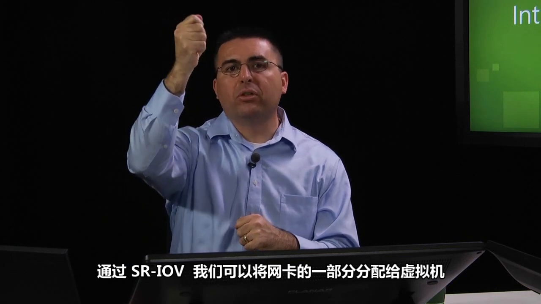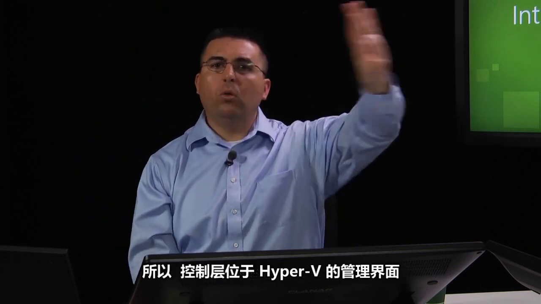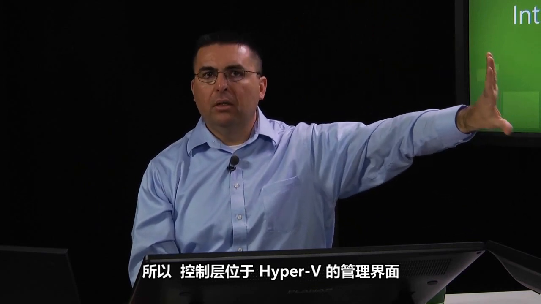With SRIOV, we're assigning a portion of the NIC into the VM. And what do I mean by a portion of it? Well, we basically divide a NIC into two parts: the control plane and the data plane. The control plane is how you're allocating, assigning and managing the physical NIC itself. The data plane is where all the data is traversing from the virtual machine to the physical fabric. So the control plane lives in the management interface in Hyper-V. The data plane allows us to take a virtual machine and allocate a NIC into the VM. That's right, into the VM itself.